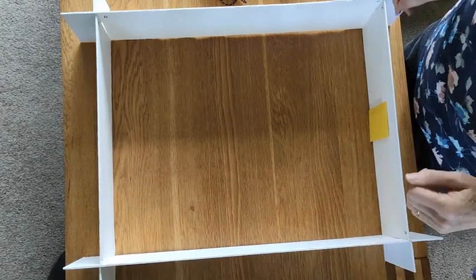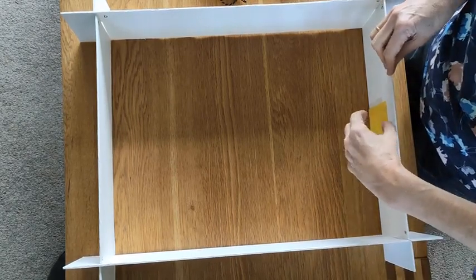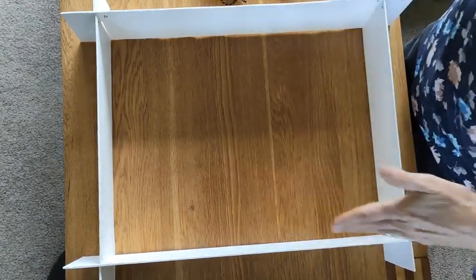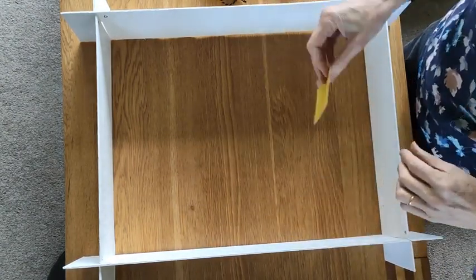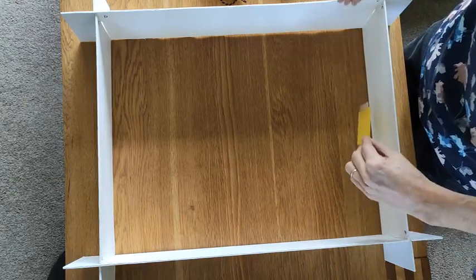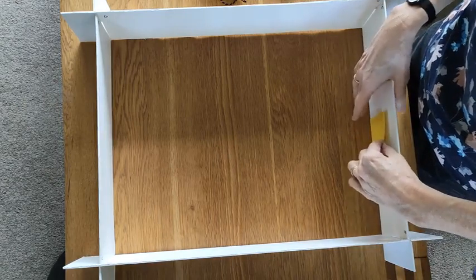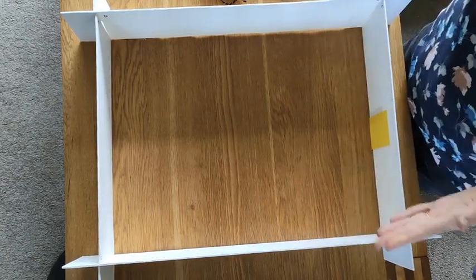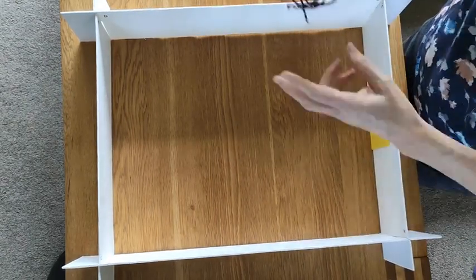So here we've got a model of a classroom. If you're making a 3D model yourself, you can make it to scale of your own classroom. You can decide exactly where the door goes. So I'm going to just put the door here for now. So we've got a classroom plan.